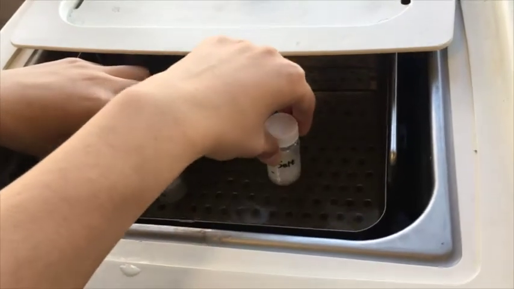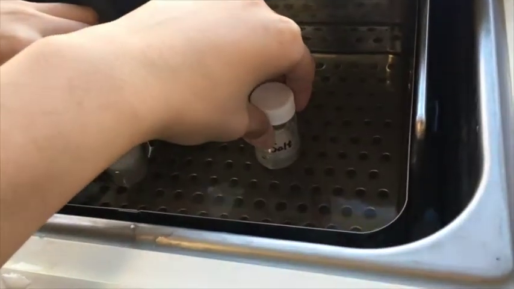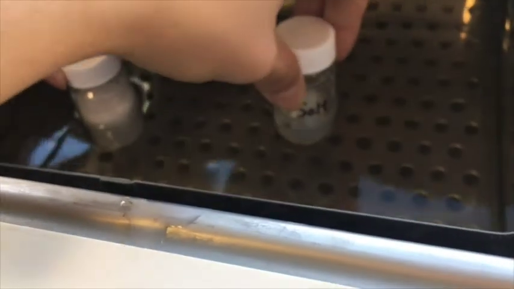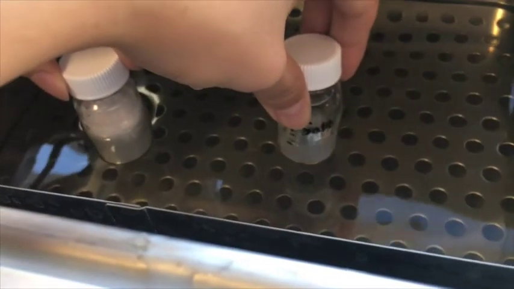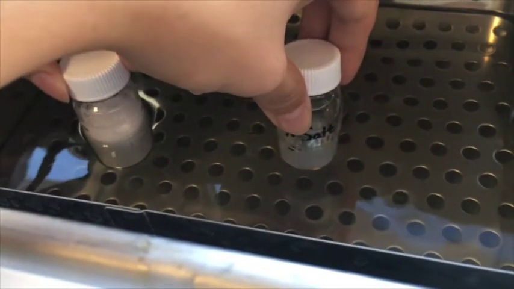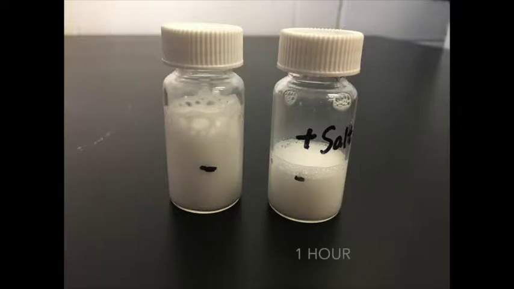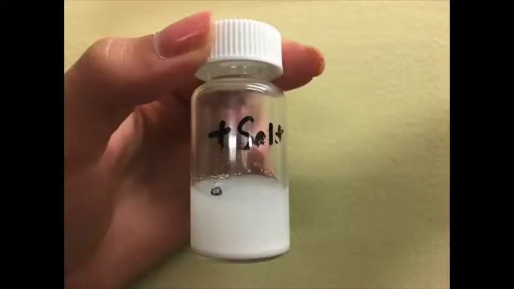This is the ultrasonic bath. We put the two vials in it and kept them for 30 seconds. After this, most bubbles rise to the surface, but still a lot of bubbles remain. Then we keep the two vials still on the desk for more than 1 hour. We can see some sediment at the bottom in both vials.